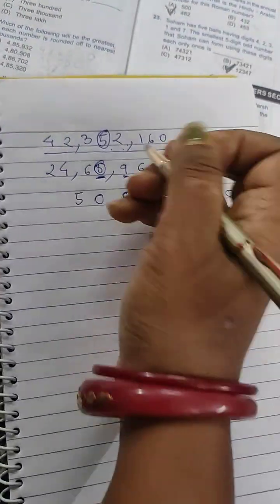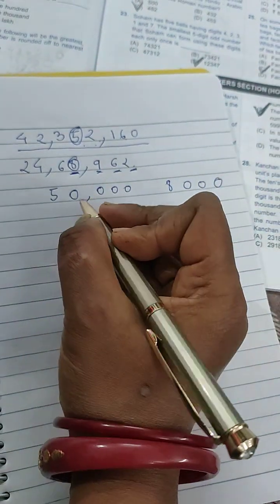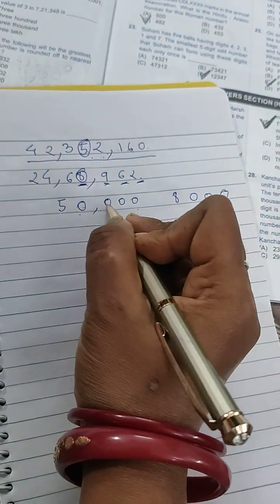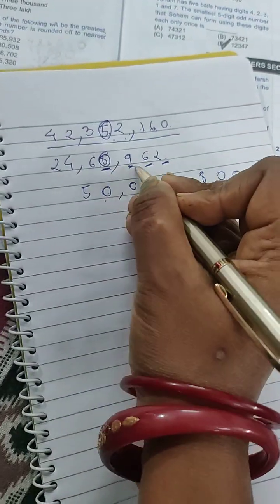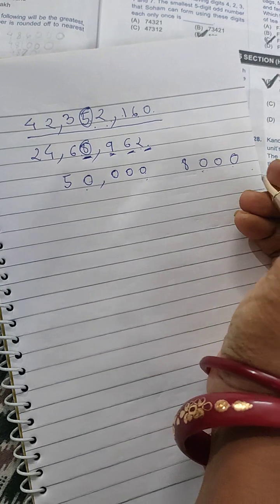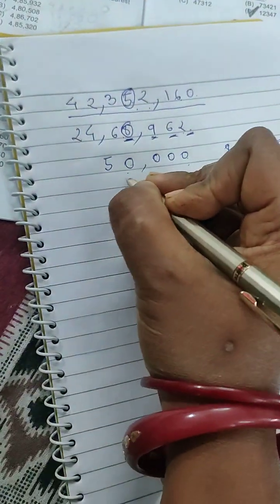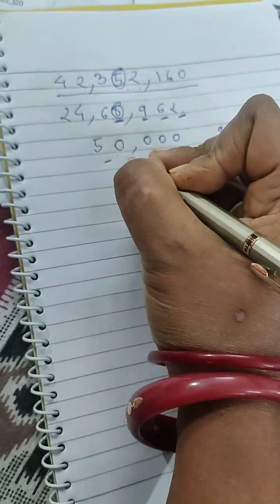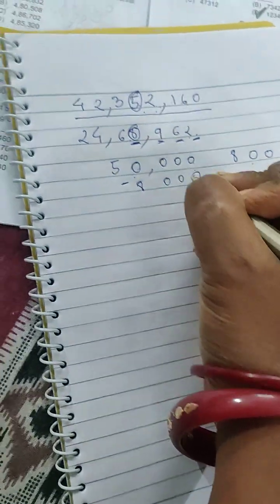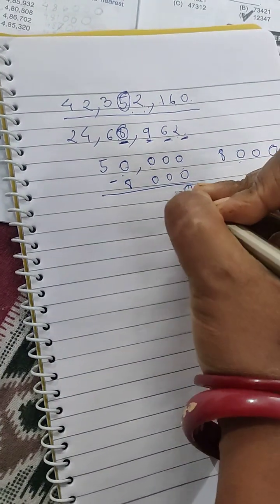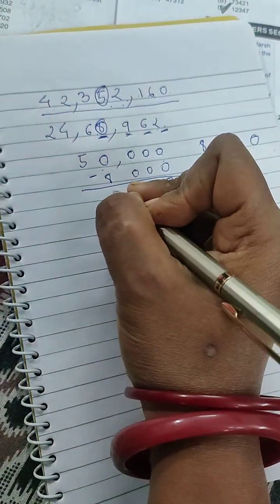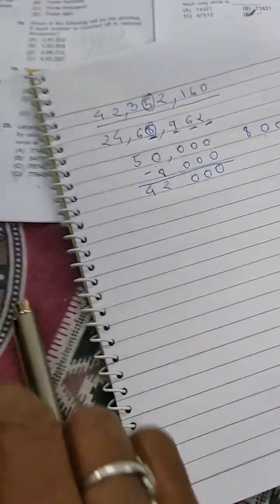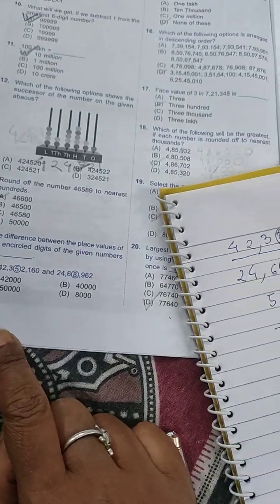8800. After 5 I have 4 digits which I will put as 0. After 5, 1 2 3 4. After 8, 3 digits, so 3 zeros, and then difference means subtraction, which means 50,000 minus 8,000. That is 0 0 0. 10 minus 8 is 2 and 4, which makes it 42,000, which makes our A option correct.